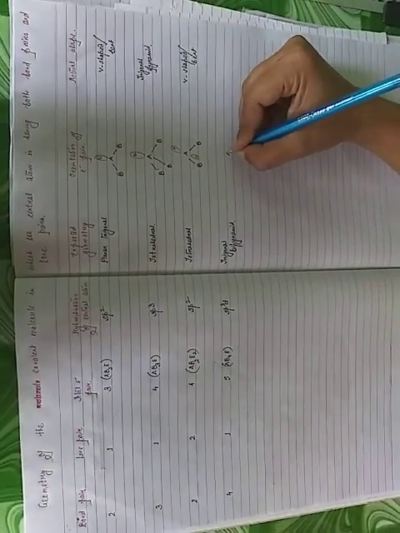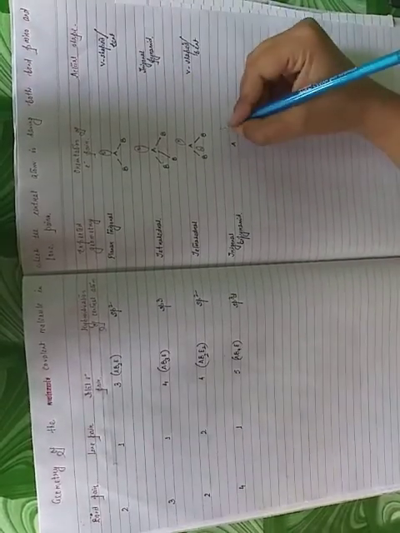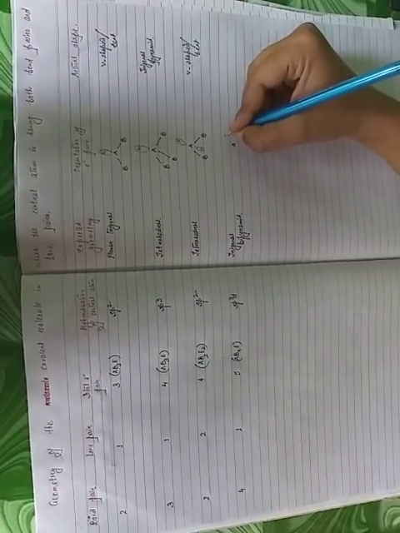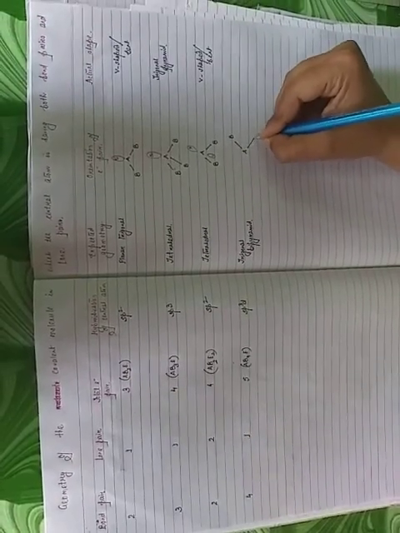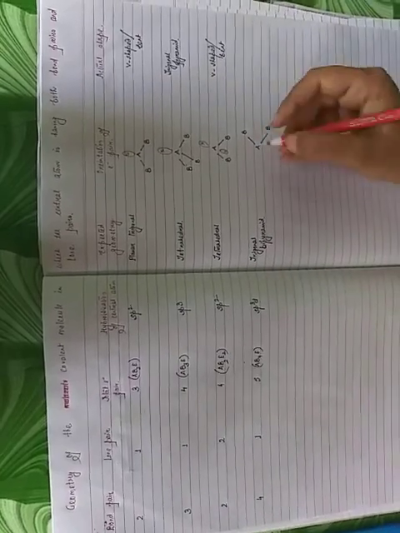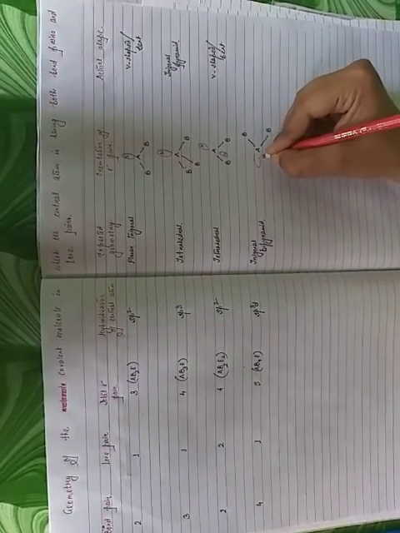In trigonal bipyramid, how would the shape be? This is A. This is the plane of the triangle.